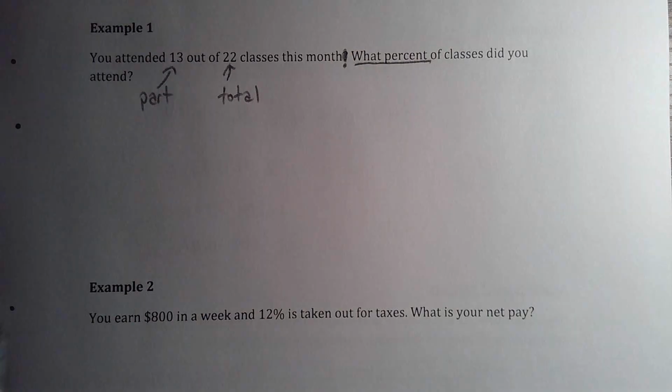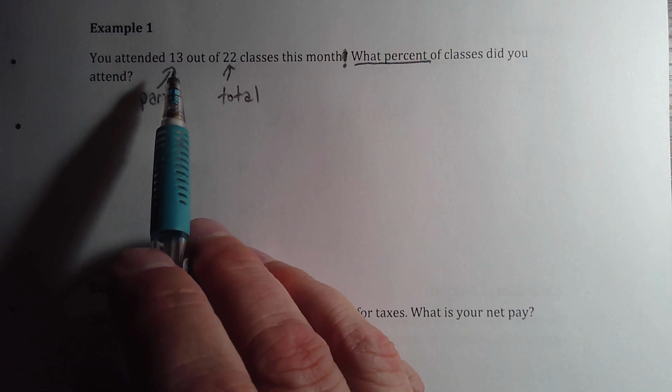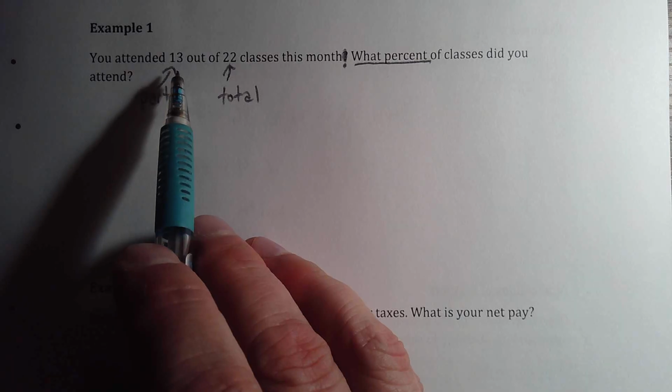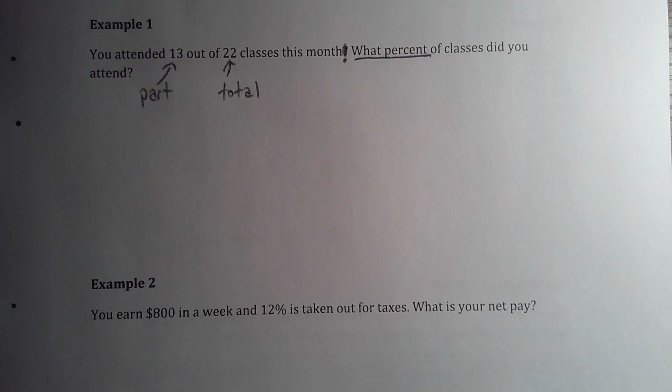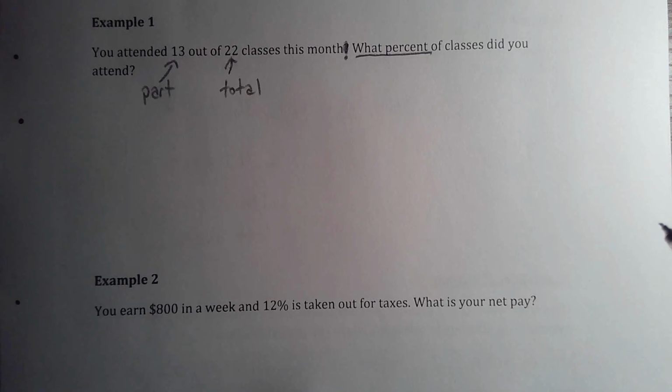Now, I do want to say I would like you to attend out of 22 classes. I'd like you to be there more than 13, please. The more you're there, the better. I always want to see you in class. But I understand life happens. So, no judgment, but I'm always happy when you're there.